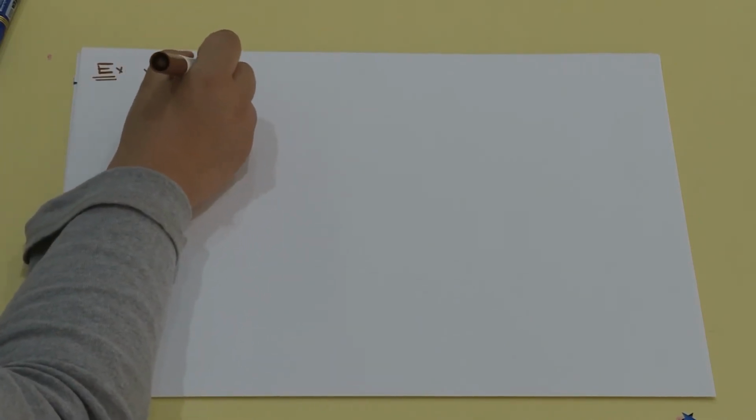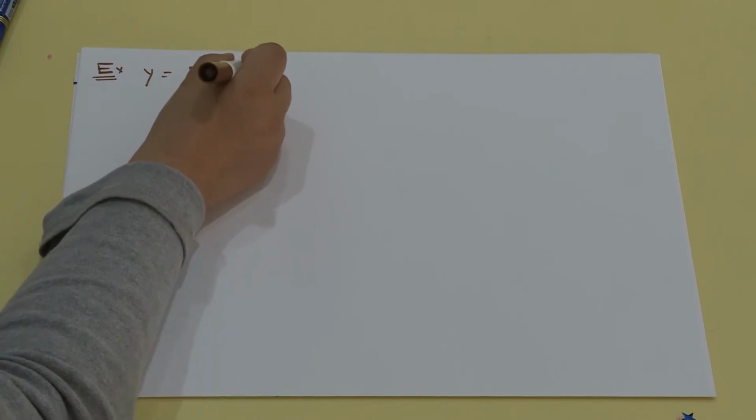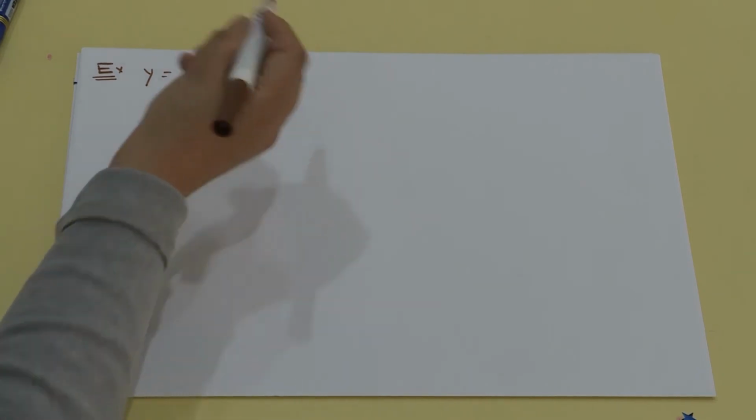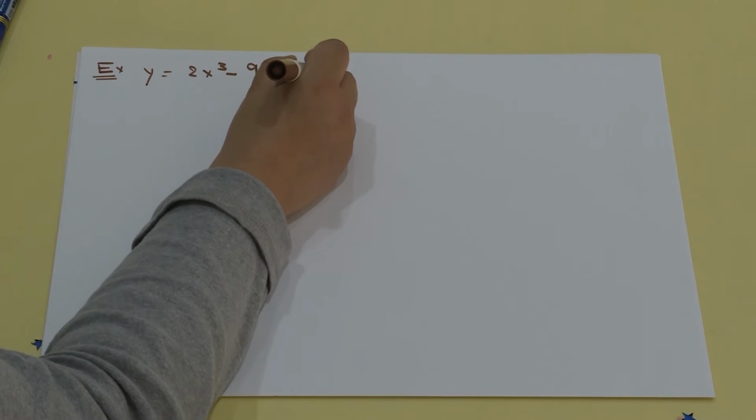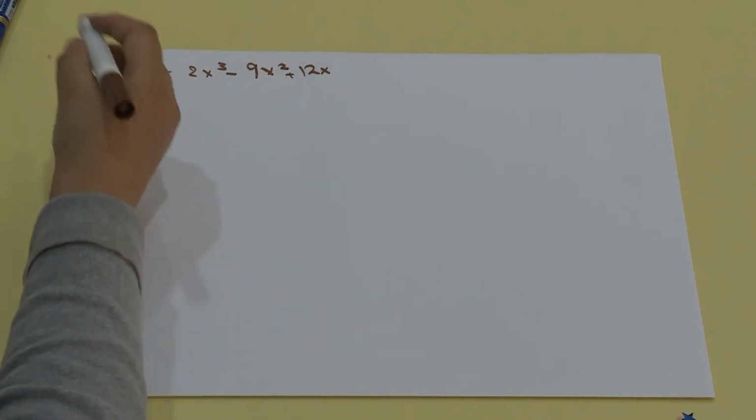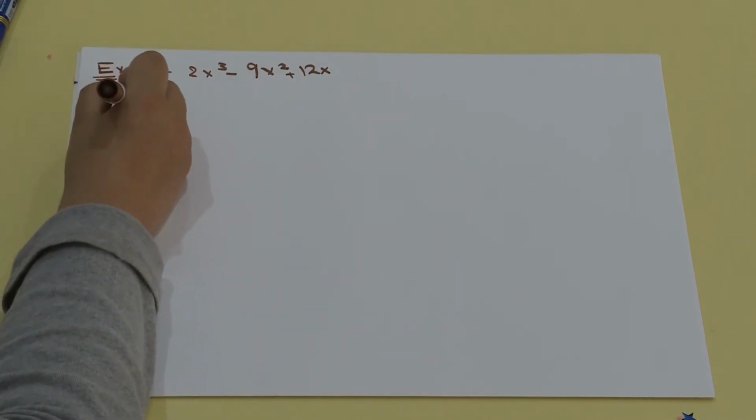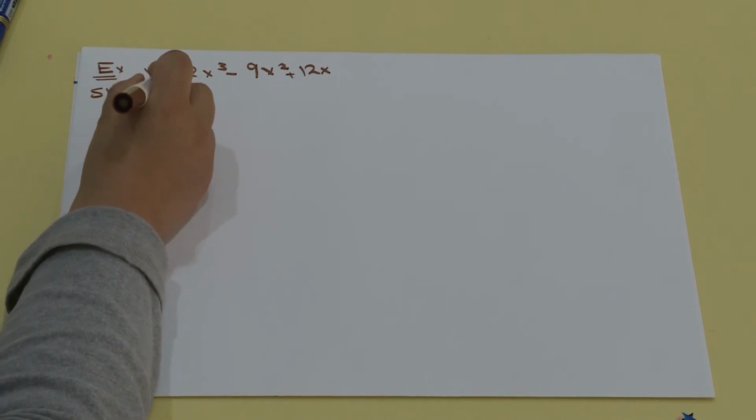Okay, now we should take an example. y equals 2x cubed minus 9x squared plus 12x. We are asked to sketch the graph of this function.